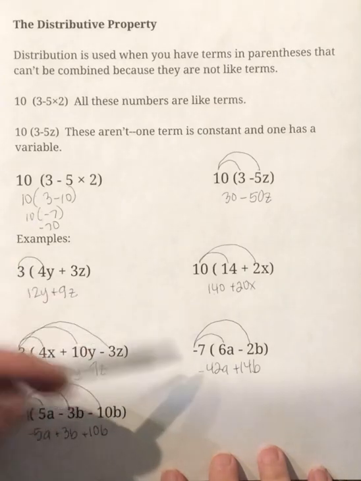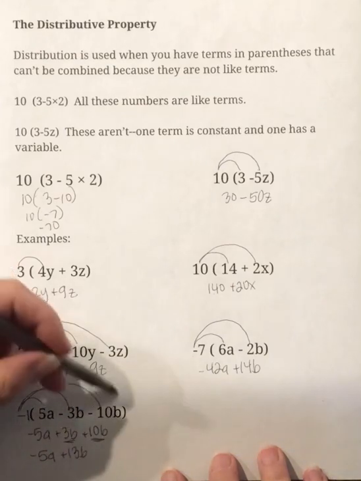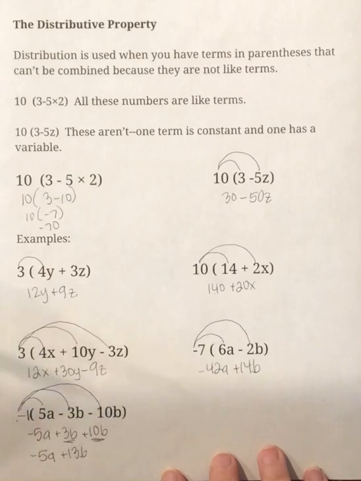On all of these others, once I distributed, I had no like terms, so I was done. But here, I do have a set of like terms. I have a 3b, positive, and I have a positive 10b. So I am going to combine those. I still have this negative 5a, and then positive 3 and positive 10 is positive 13b. Technically, I could have combined these b terms inside the parentheses. That would have been negative 13. And then I would have multiplied that negative 13 by this negative 1 and still gotten 13b.